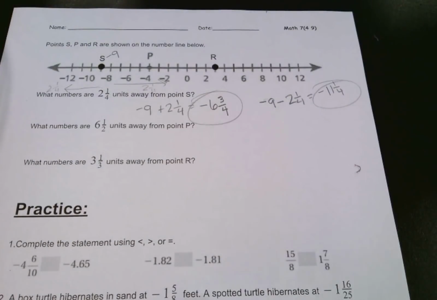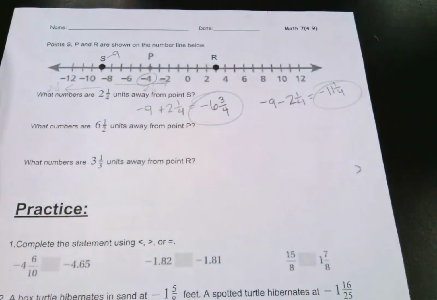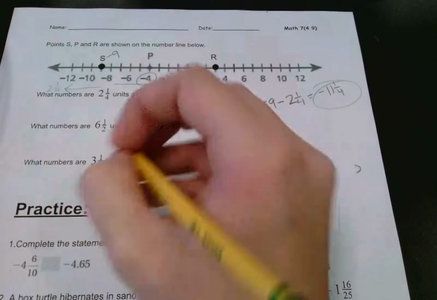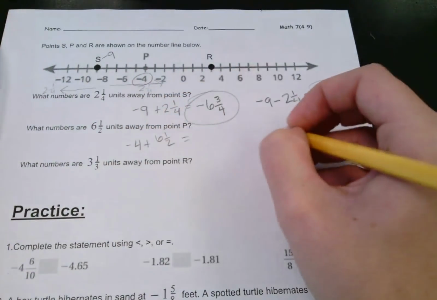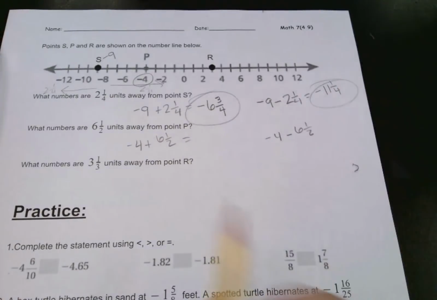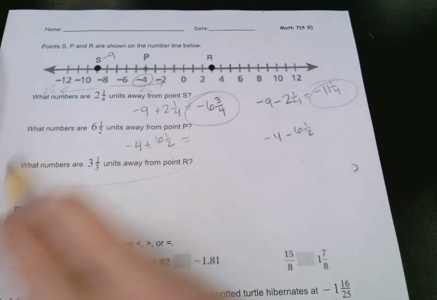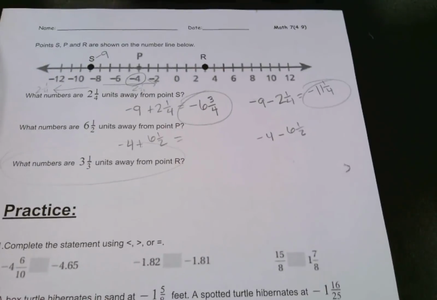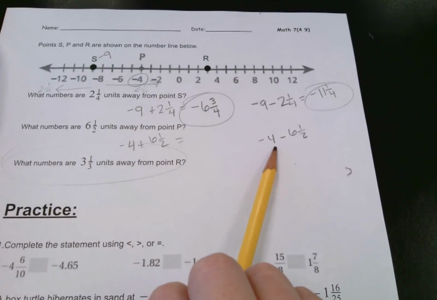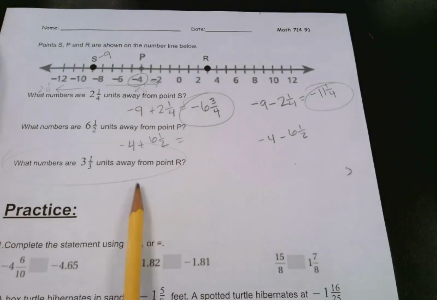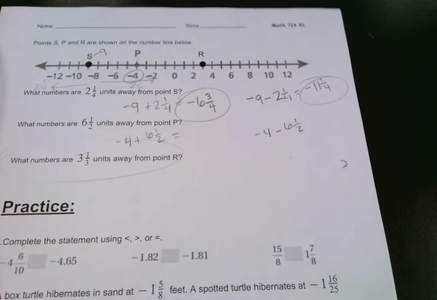So now, what numbers are 6.5 units away from P? So P is -4. So you're going to have to do -4 plus 6.5, and you're going to have to do -4 minus 6.5. I want you to do those two computations here, and I want you to do this one below. Okay, so go ahead and take a moment. I want you to figure out what two are 6.5 units away from -4. And then I want you to do point R. So go ahead and take a moment, pause the video, see what you get.